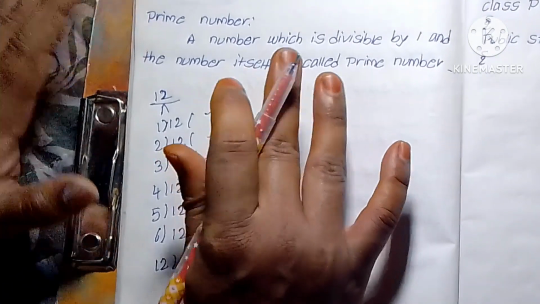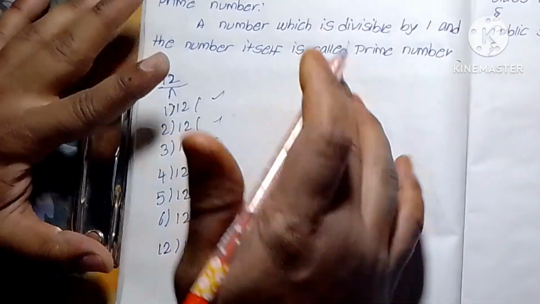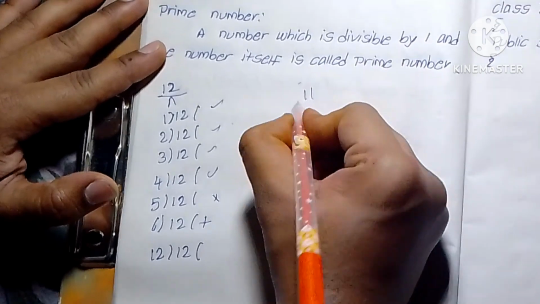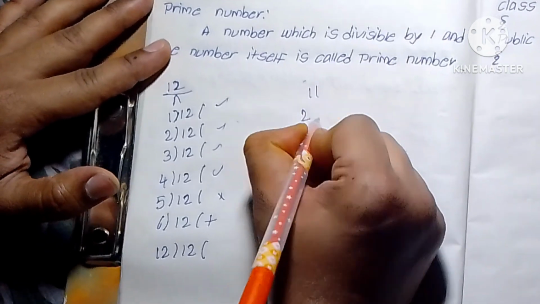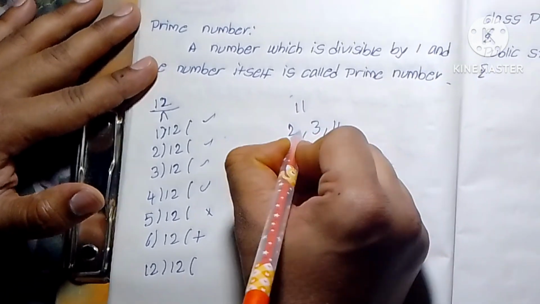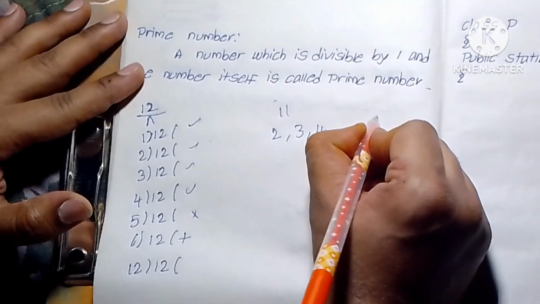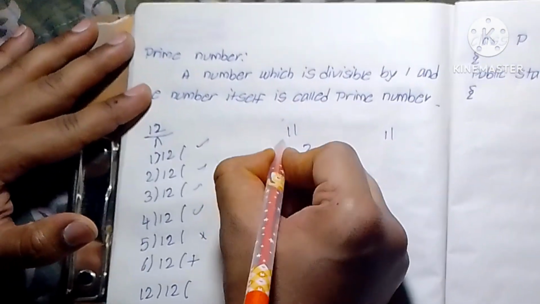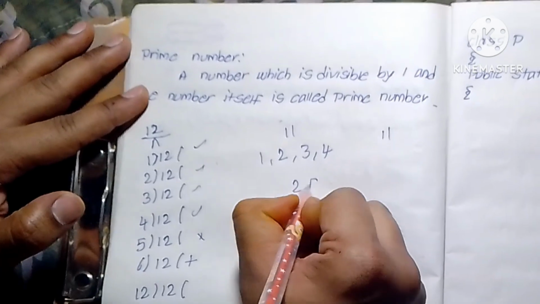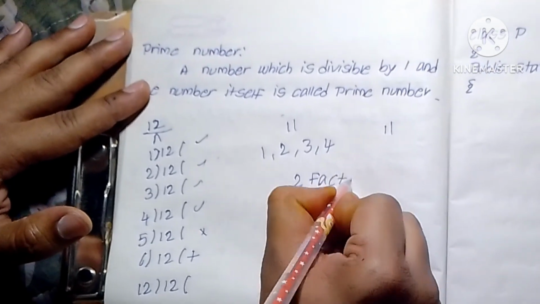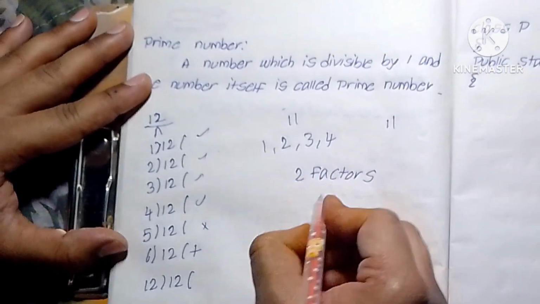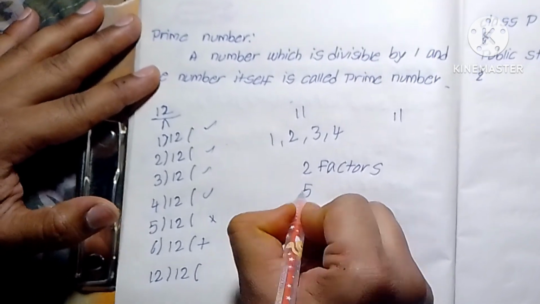So remember the definition first. A number should have only two factors. One is 1 and the second one is the number itself. If we go through 11, 11 has no other factors. 11 is divisible by 1 and 11 is not divisible by 2, 3, 4, 5, 6, 7, 8, 9, 10. But 11 is divisible by 11. It has only two factors.